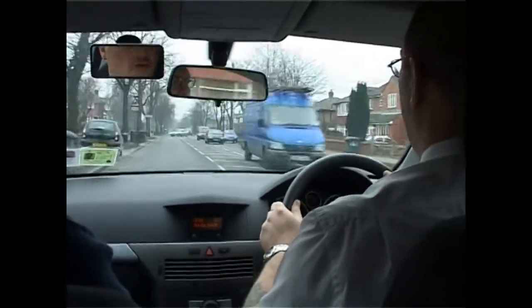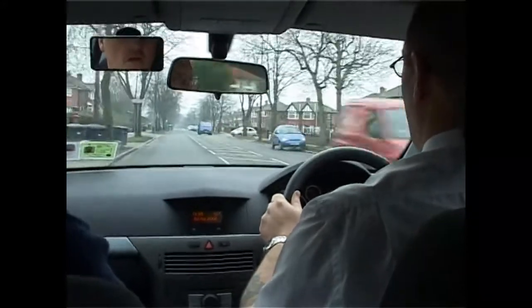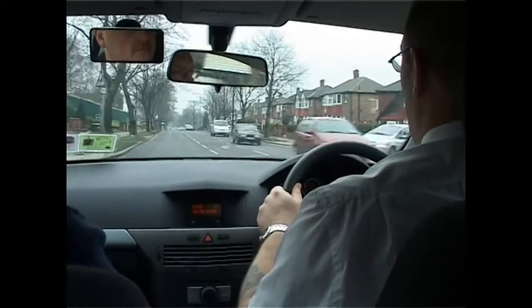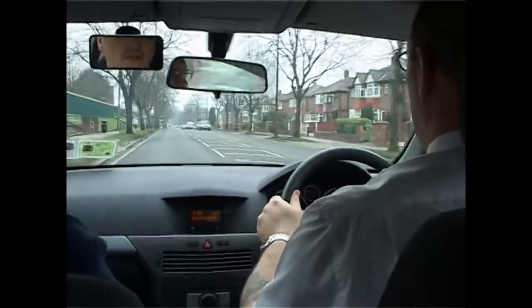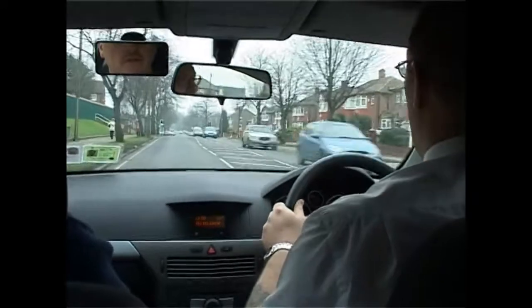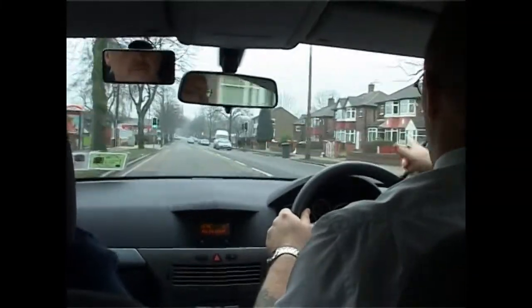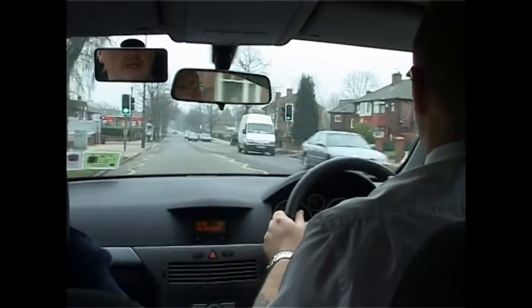So, as you're approaching this crossing, Mark, what's the first thing that you're going to be needing to do? I suppose I need to check my mirror. Yeah, why do you need to do that? To see how far the car behind me is. And where else do you need to be looking, Mark? Around the crossing if there's any pedestrians. That's good, that's good.